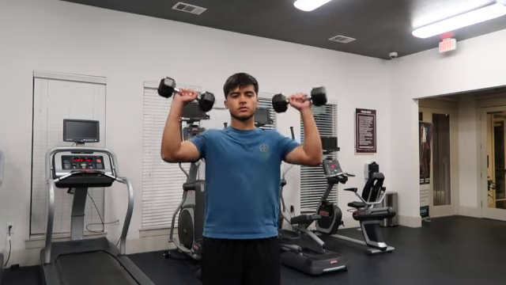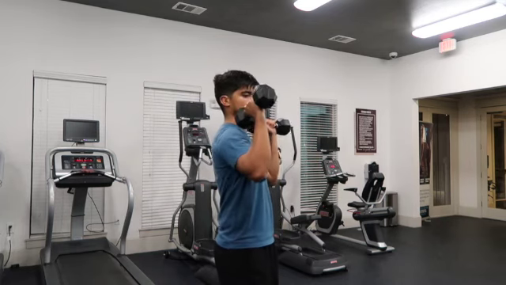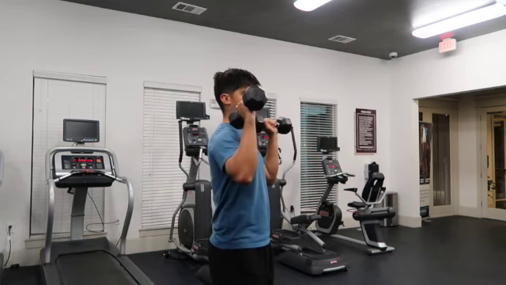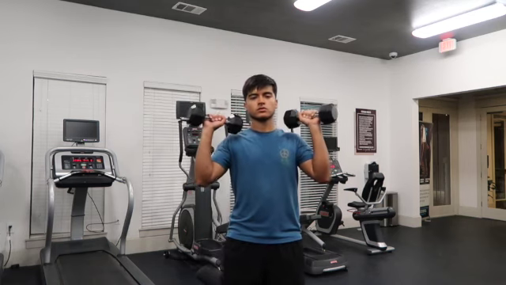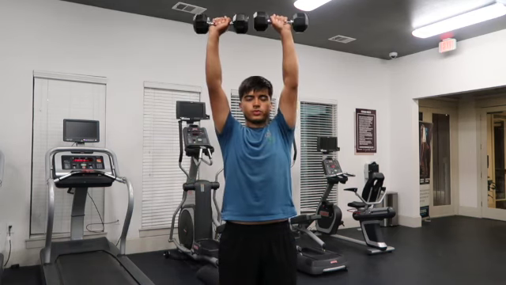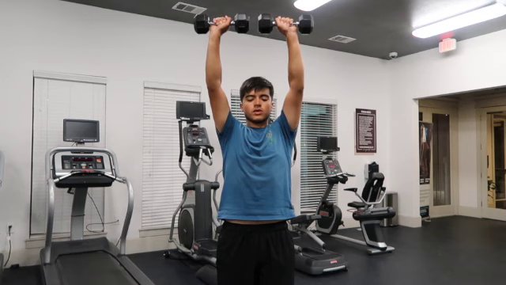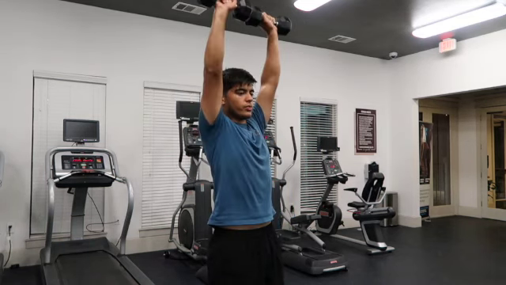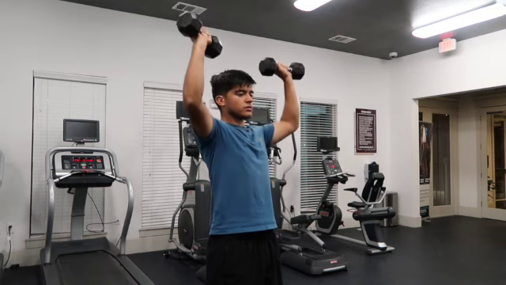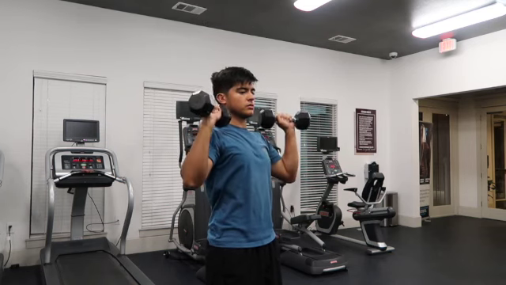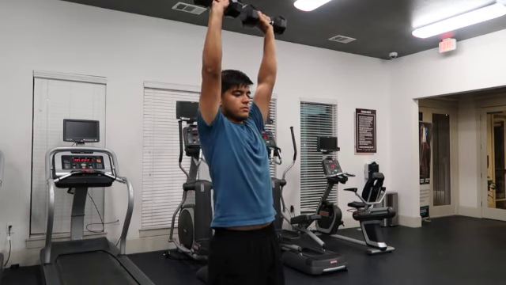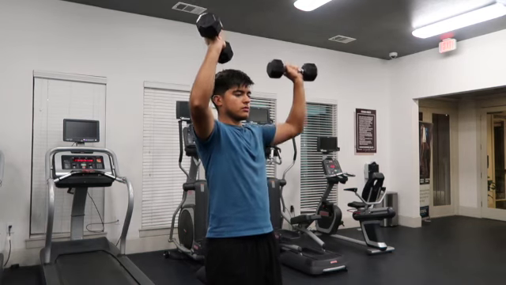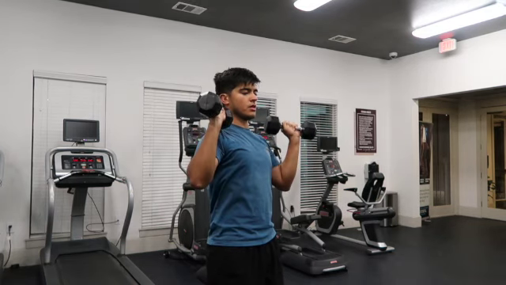For the third and final variation of the overhead press, we'll be doing standing overhead press. Here you can see that I am showing to keep the same exact form. The only difference is that now you will be using more of your erector spinae muscles, more of your abdominal muscles, and stabilization muscles on your obliques to keep yourself even more stabilized throughout this range of motion.